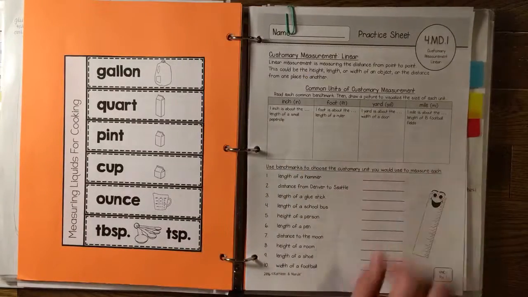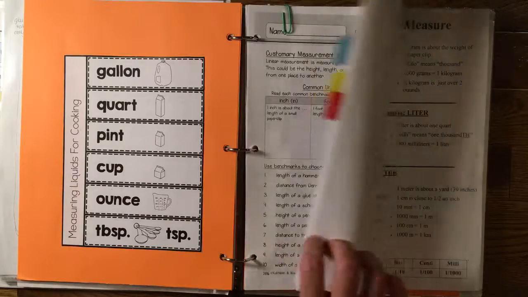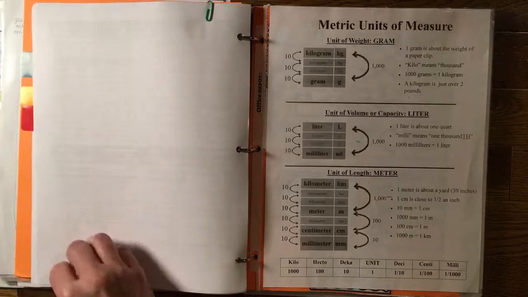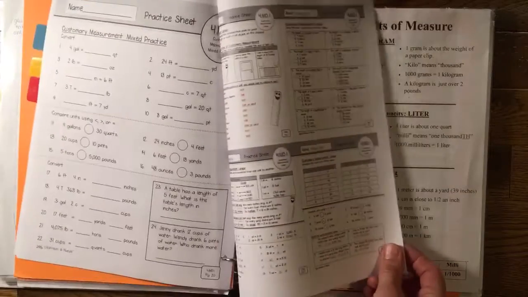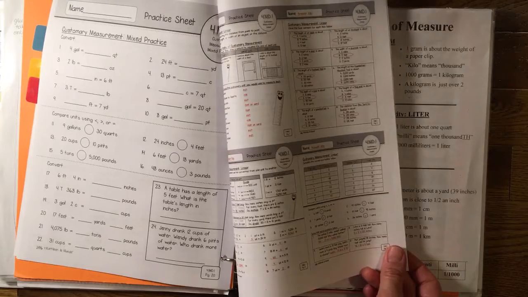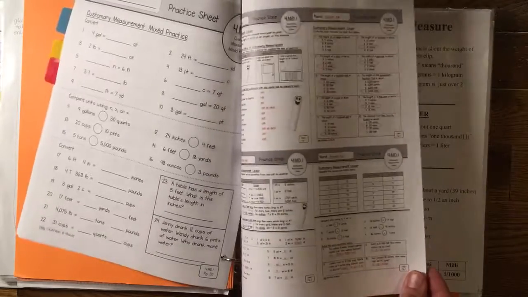I ran out of tabs, so if you have more tabs like that, that might better help you distinguish, but that's what those tabs are for. And again, there are answer keys in the back, so you don't have to wait for me to send you an answer key. You can have your child do these 3 pages, and then you have the answer key readily available.